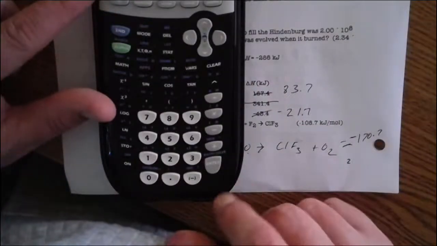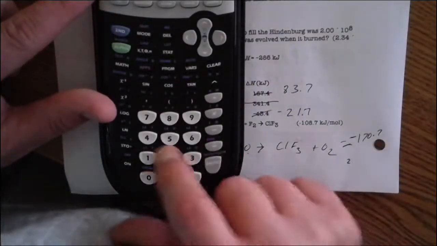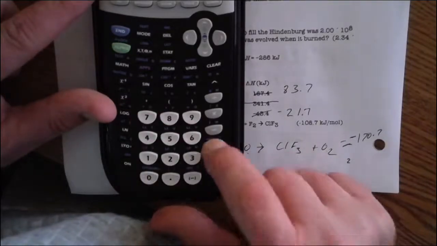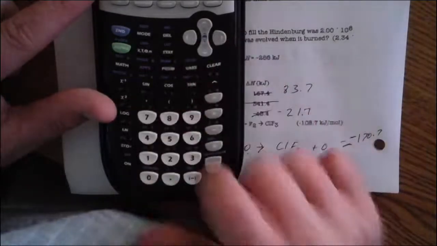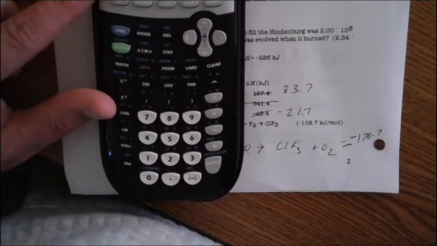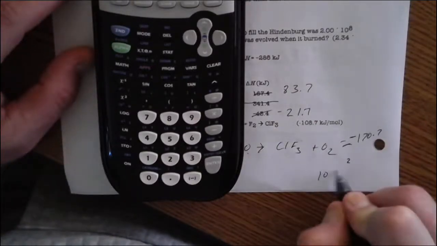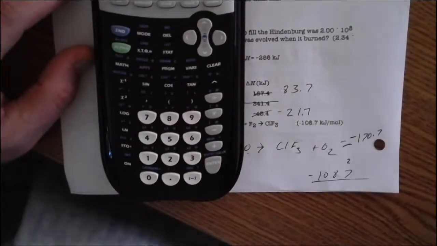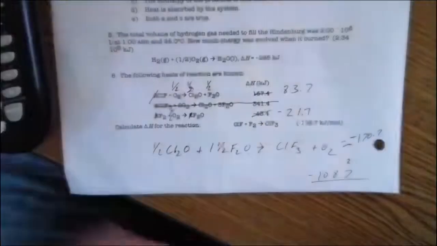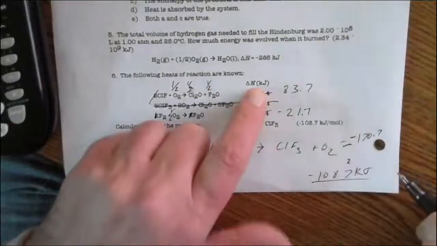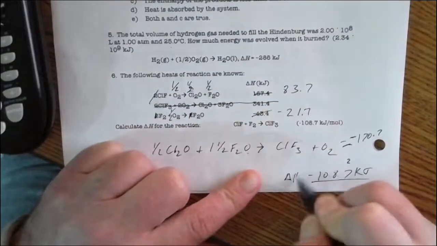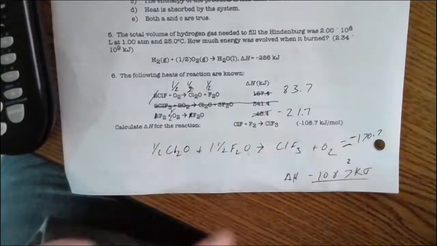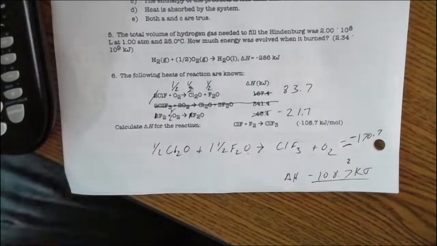Negative 170.7 plus negative 21.7 plus 83.7, and that gives us 108.7, and it is negative. Units again are kilojoules. So the delta H of this reaction is negative 108.7.